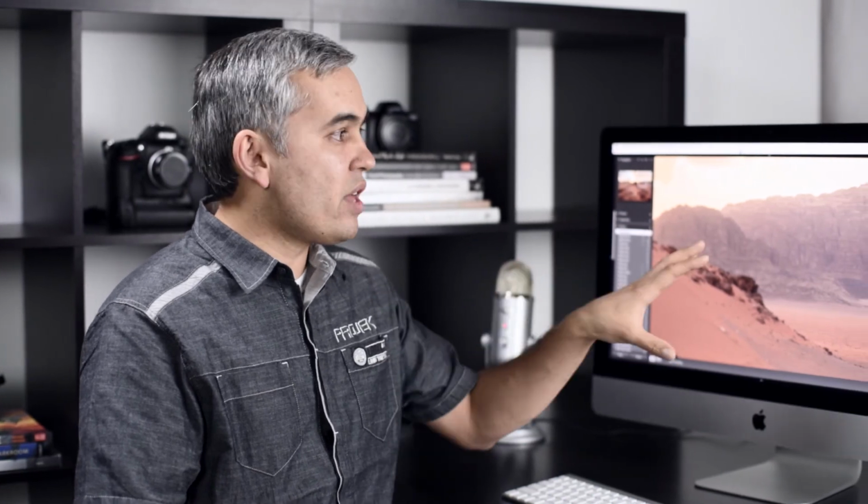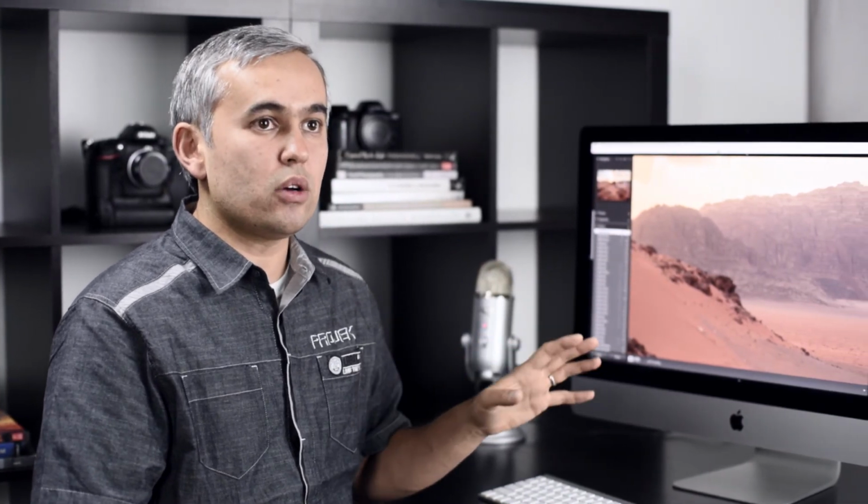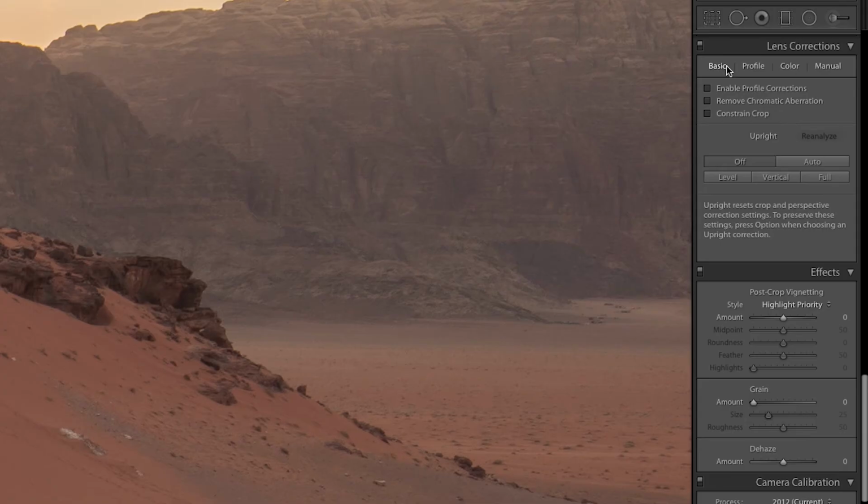So in this case, how do we take care of these issues? Now, the good news is software like Lightroom has the built-in capability to address such issues by just checking one check mark within this particular window, and I'll show you how that looks. You can automatically take care of most of the problems. Now, I'm going to jump into Lightroom and show you how we can do this.